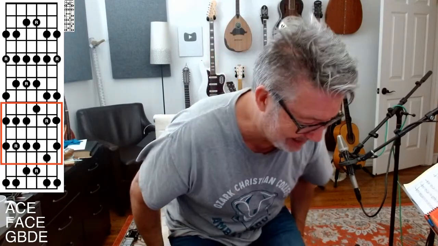Polly's asking, why do some people mic their acoustics near the nut, first fret? All I can think of is they want the string squeak, but that wouldn't be your only mic. I've done sessions where they put a mic on the body, a mic at the 12th fret, and a mic up there, and they want to get that kind of stereo spread.